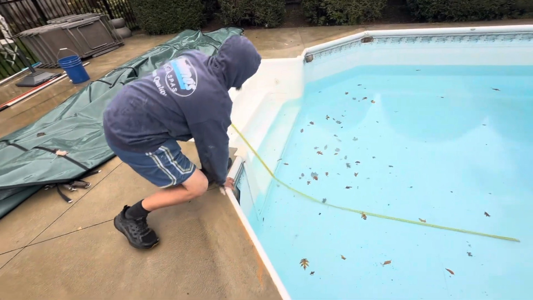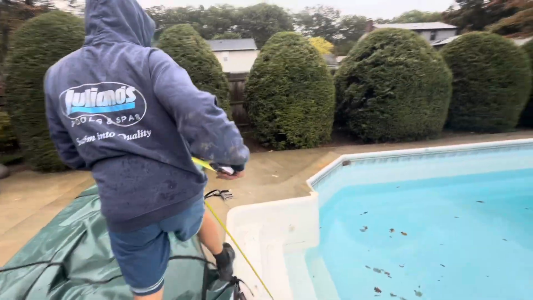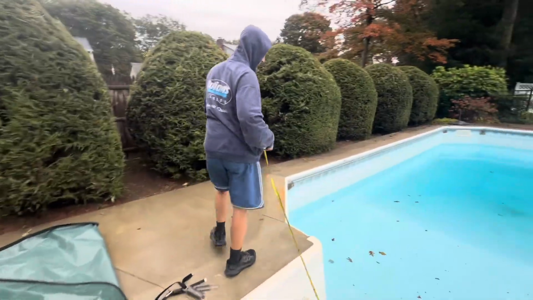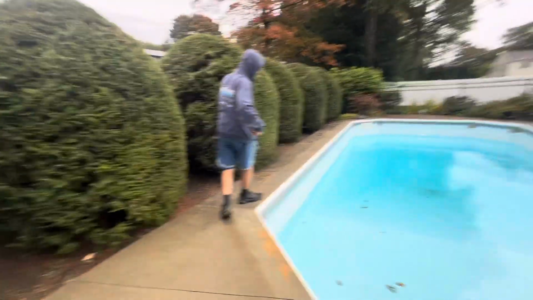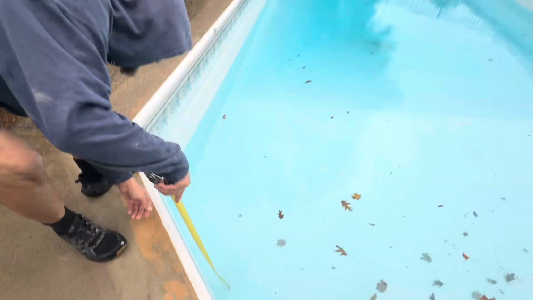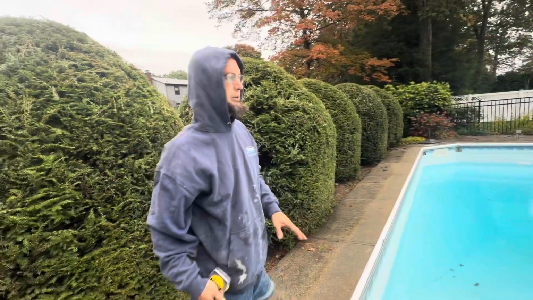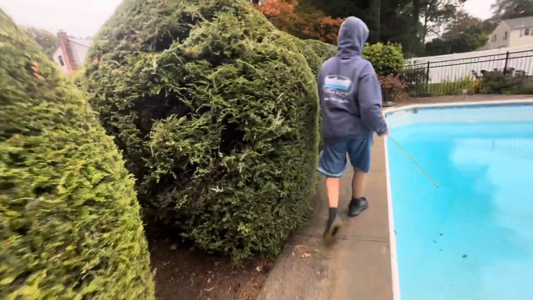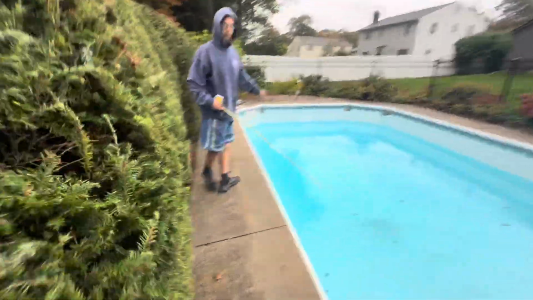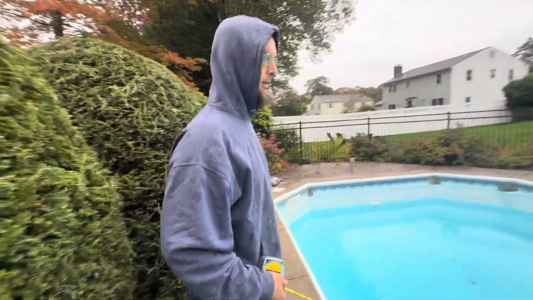All right. 8'6". All right, so let's check our shallow depth over here. Check it right here. All right, shallow depth is 41 inches. So it's important to note that that's a square pad hopper. It's a square pad hopper.